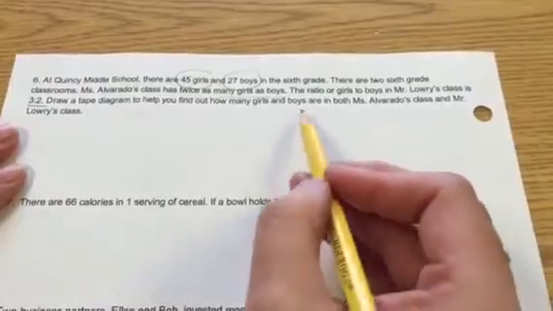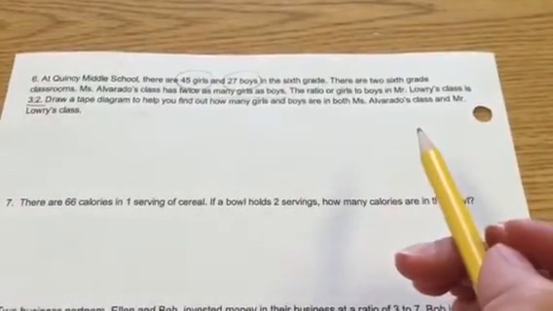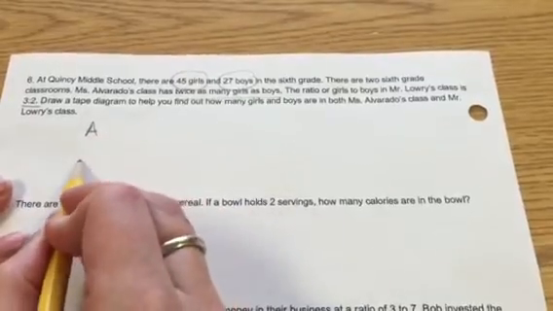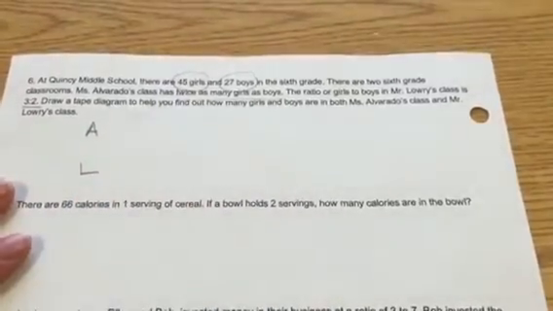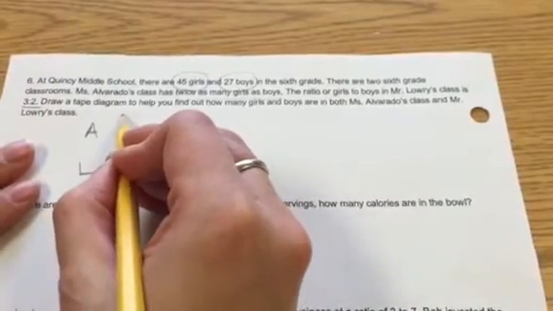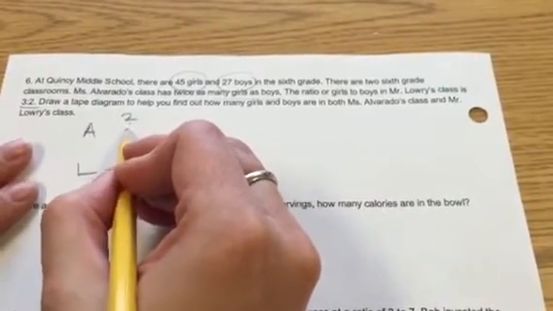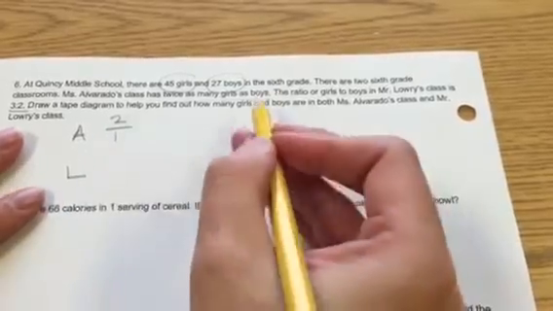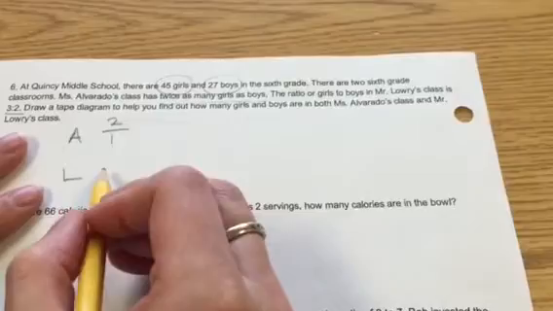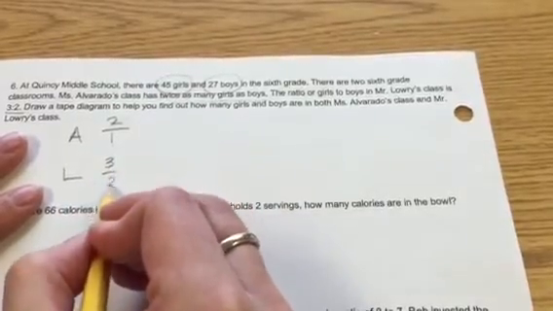So we need to find out how many boys and girls are in both classes. So there's 2 classes. There's Miss Alvarado's and Mr. Lowry's. Okay, the ratio in Miss Alvarado's is 2:1. There's twice as many girls as there is boys. And in Mr. Lowry's, it's 3:2.